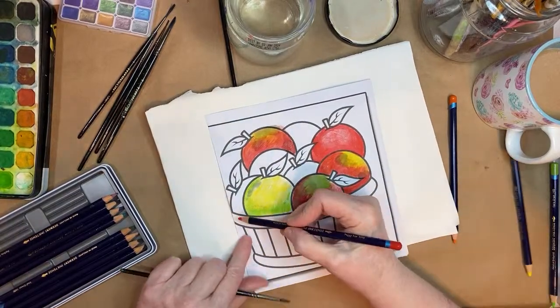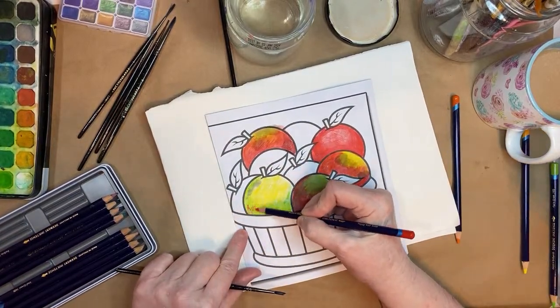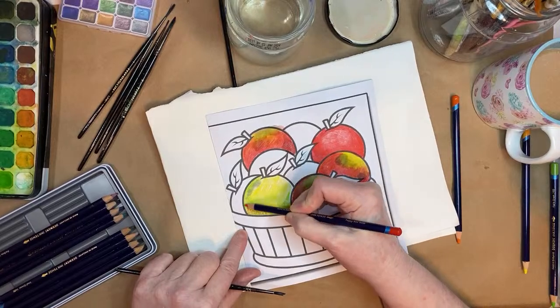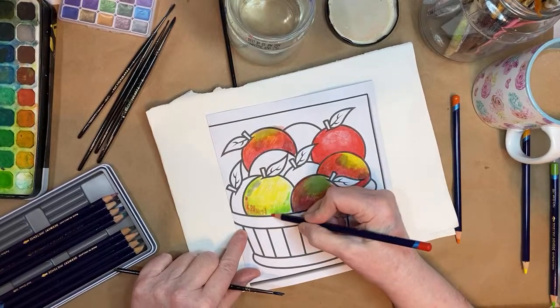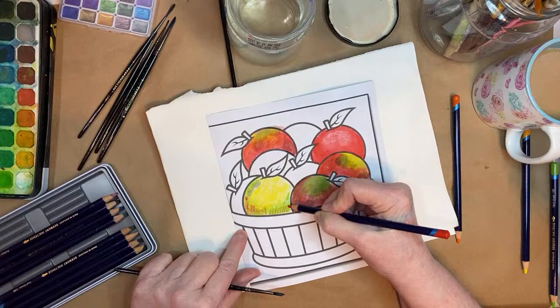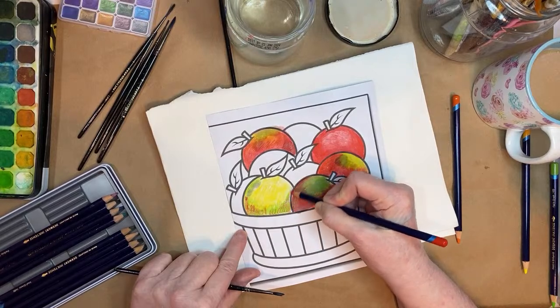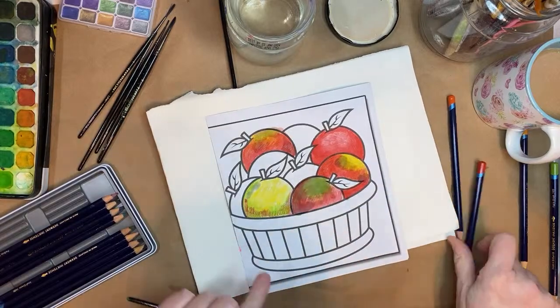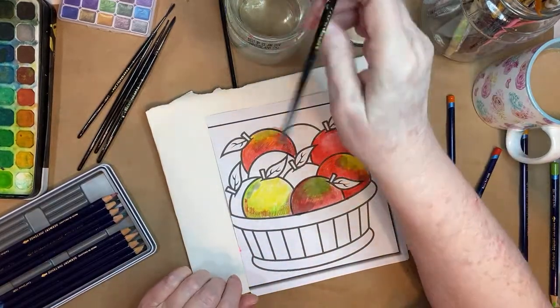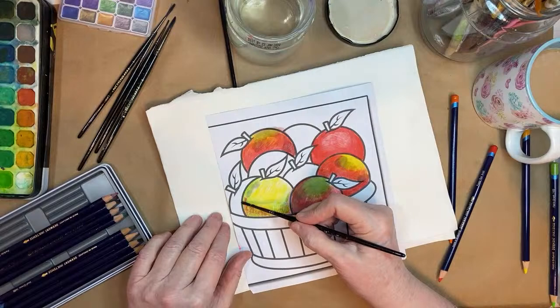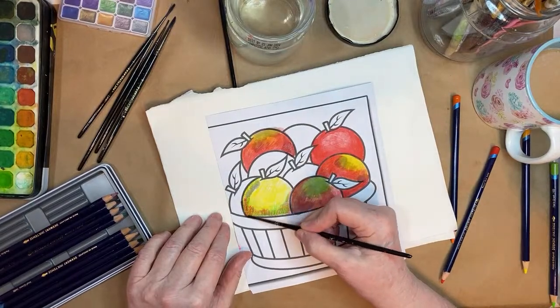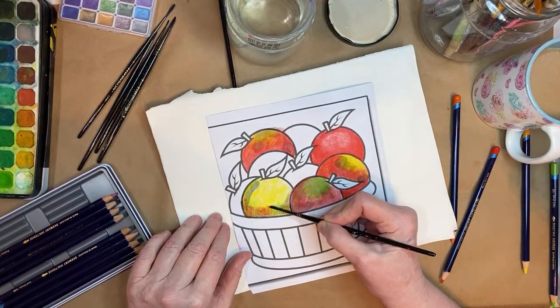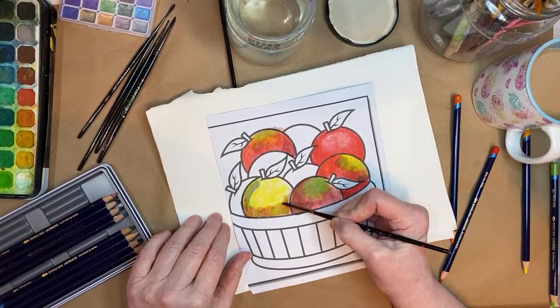I think this needs a little bit more color down here. So I'm going to put some red over this green and see. Hopefully it doesn't make mud. It probably will. I haven't had these pencils long, so I don't really know exactly how they do.